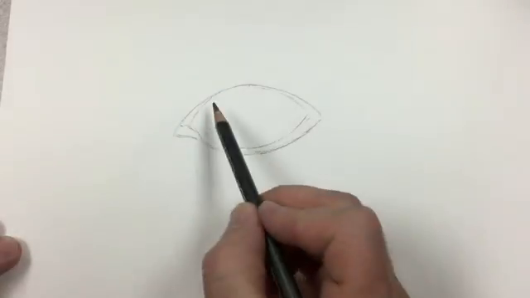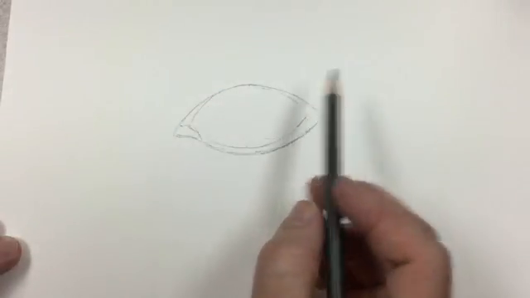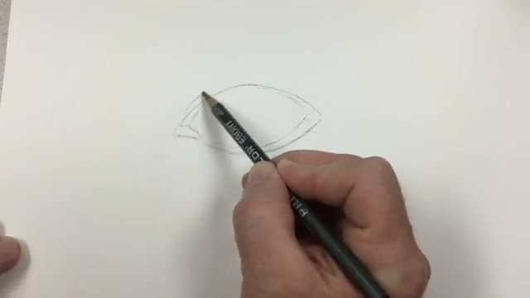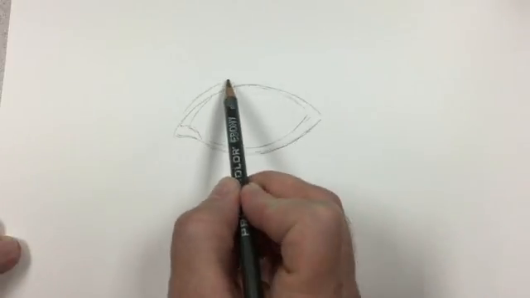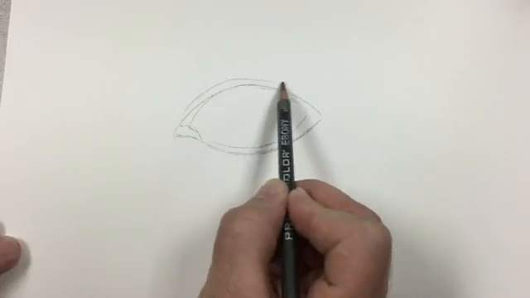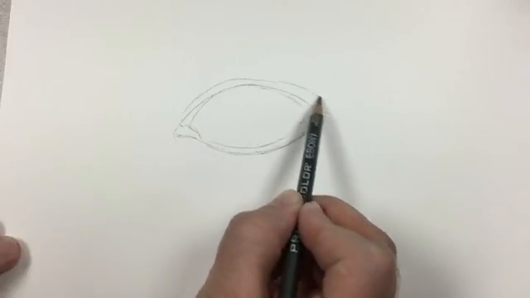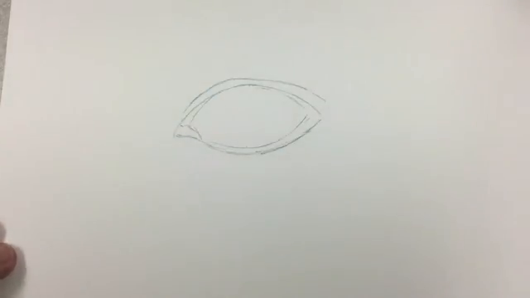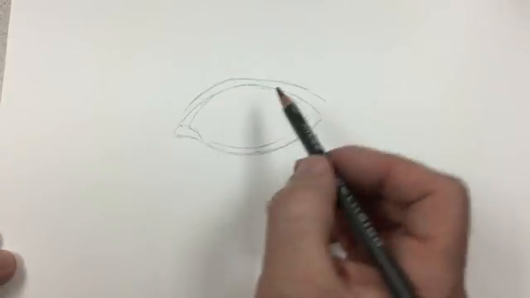Next, I'm going to work on my upper eyelid, and my upper eyelid is going to be based off of this line that is above our eye here. And we're going to add some value to that in a little bit to make that more apparent. And the last thing we've got to do now is just add our iris in here.